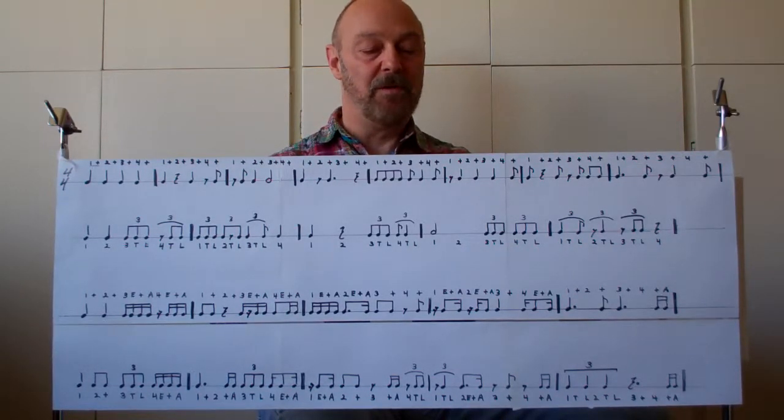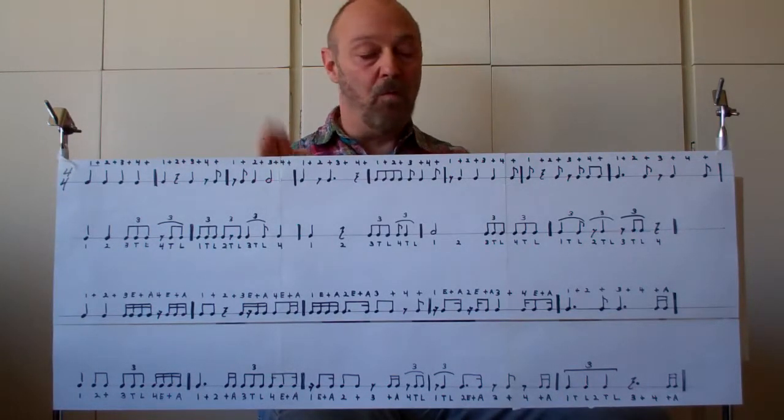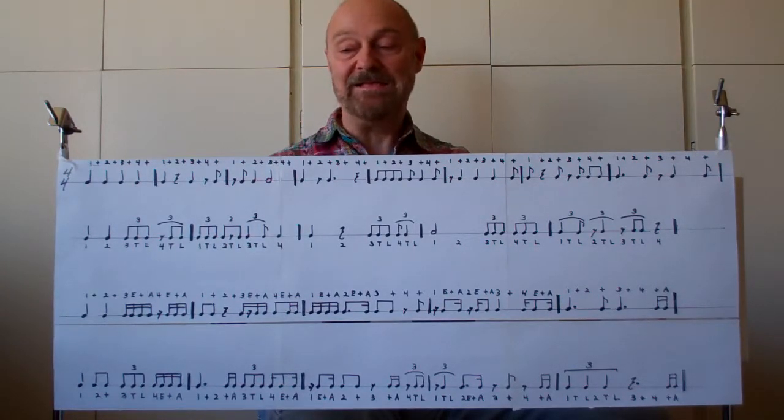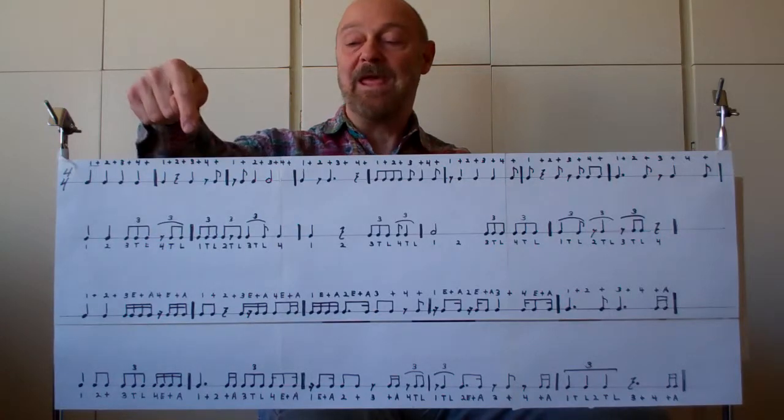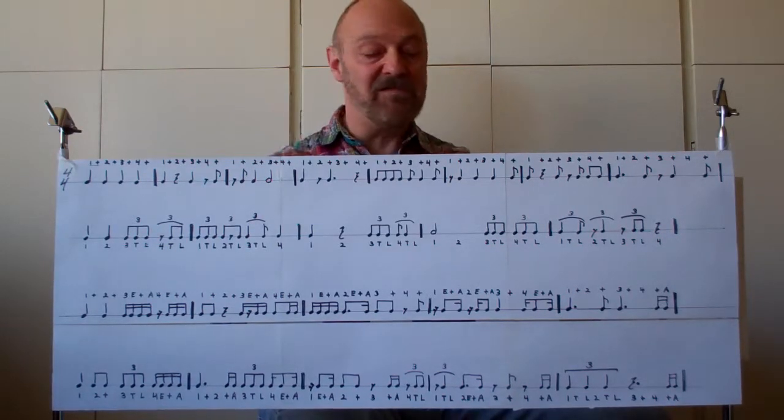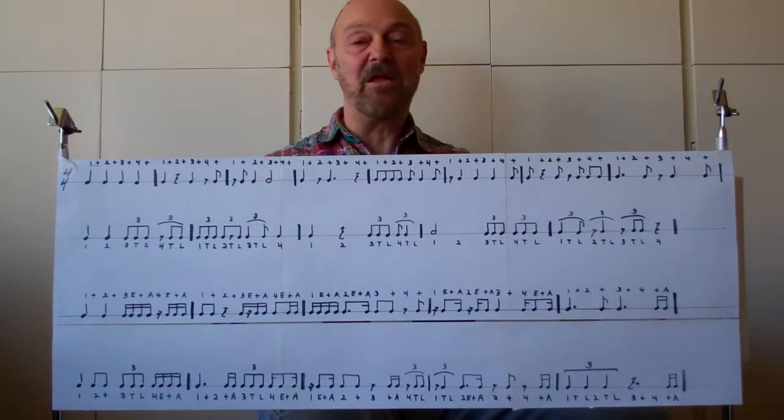Bar 2, quarter note is 1 and, a quarter rest is 2 and. Remember, you still have to count. I'm counting the 2 1/8 notes for that quarter rest. You don't play it, but you count it. Then we have another quarter note on 3 and, then an 1/8 rest on 4, and an 1/8 note on and.